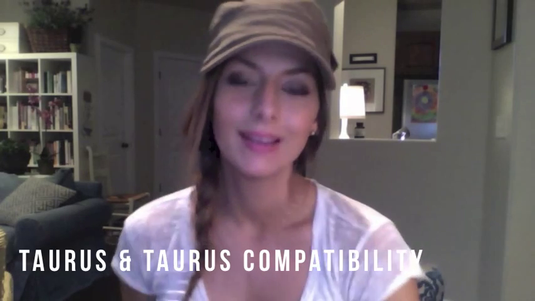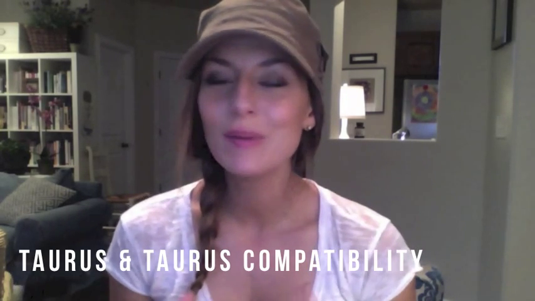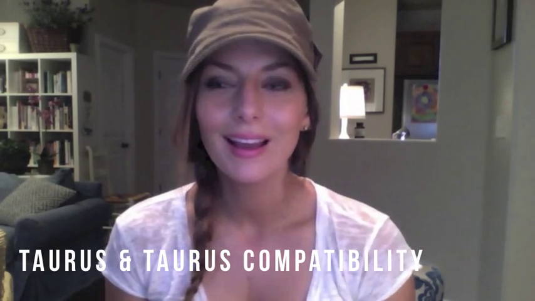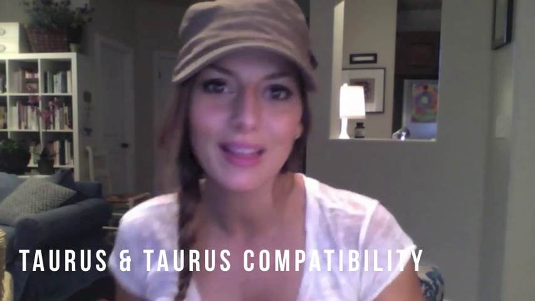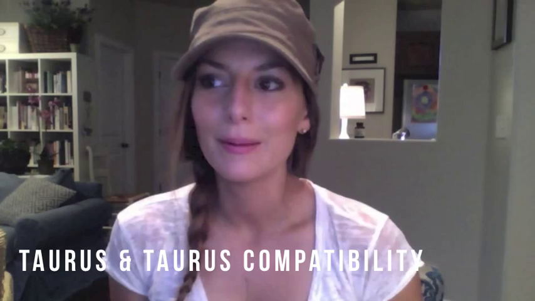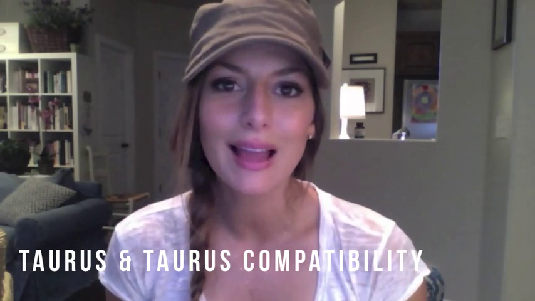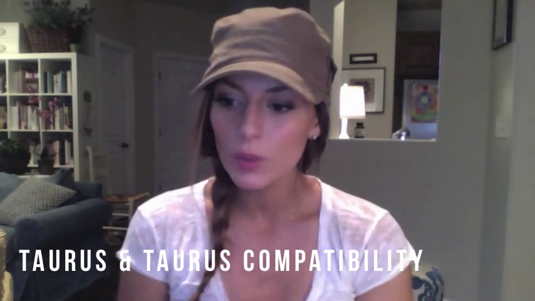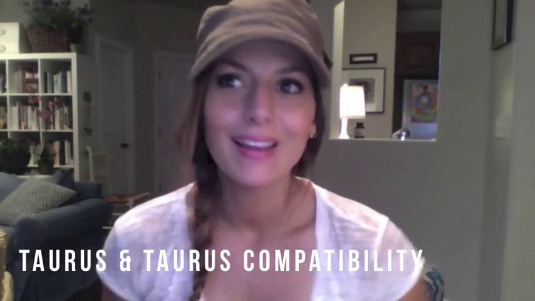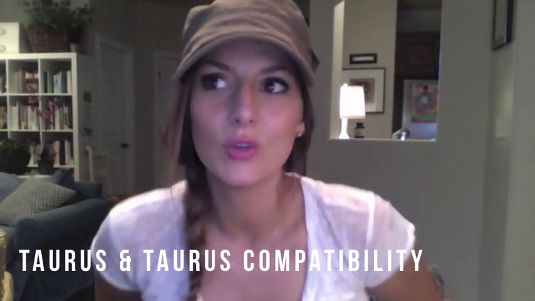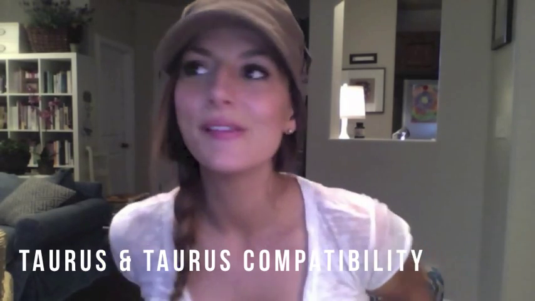So Taurus and Taurus. With these two, you've got two people who are earthy. They like their food. They like their pleasures of life. They enjoy just the simple little acts of romance. So you put two Tauruses together, and you've got a couple that could be hedonists, or two people who understand how to enjoy the finer things in life.